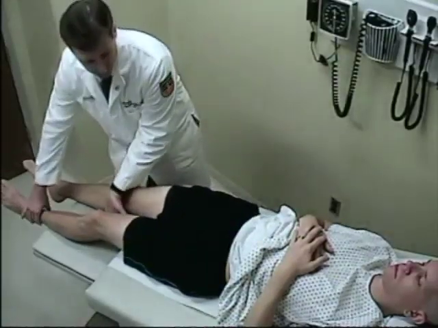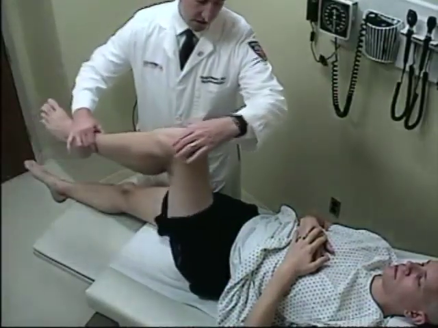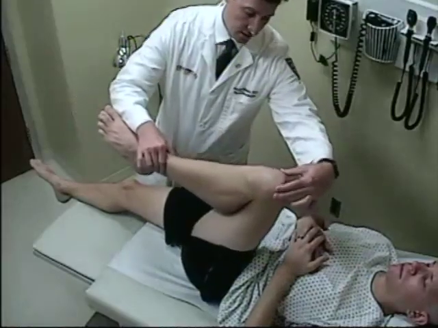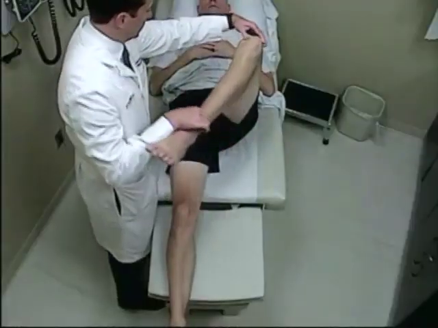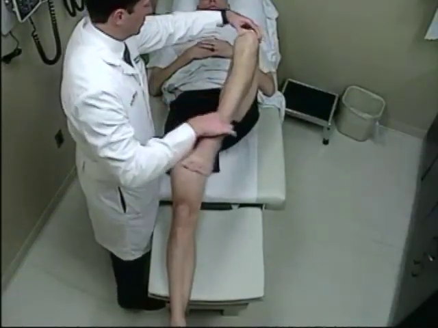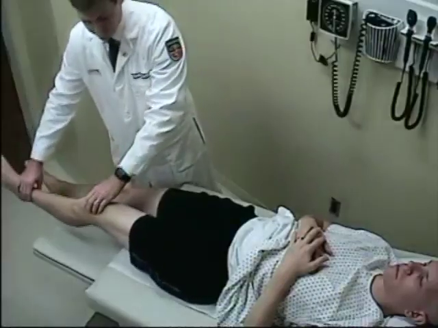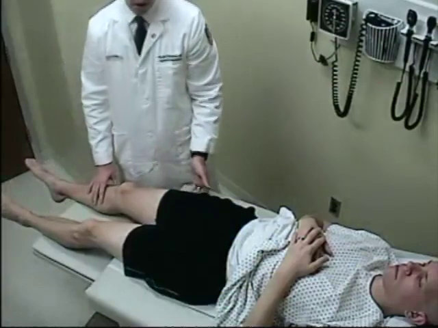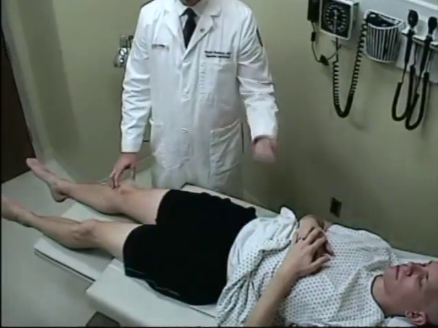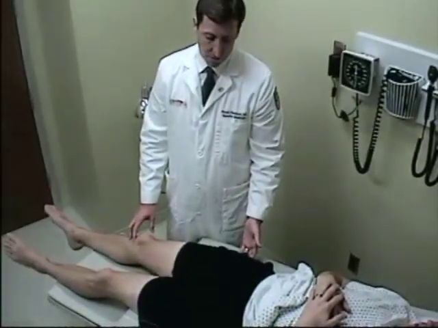And always assess bilaterally, noting if there's any discrepancies in the range of motion. Evaluating also for pain or if there's any crepitus with the range of motion as well.